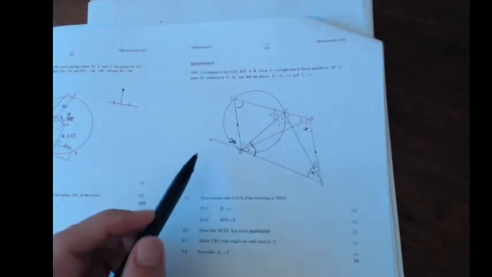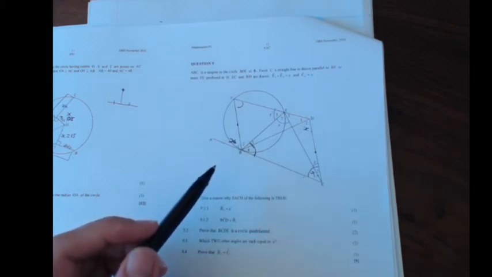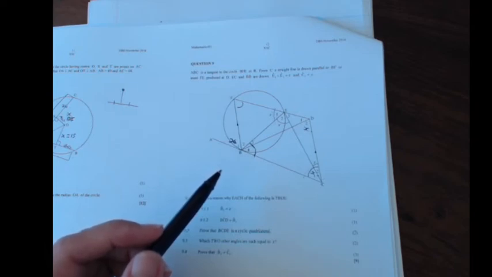And then maybe parallel lines might help me here.